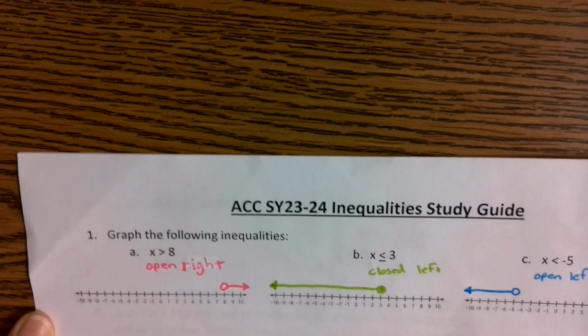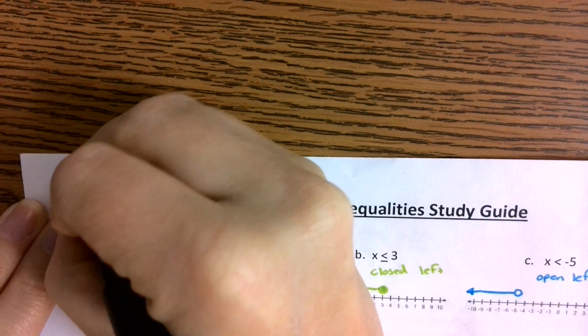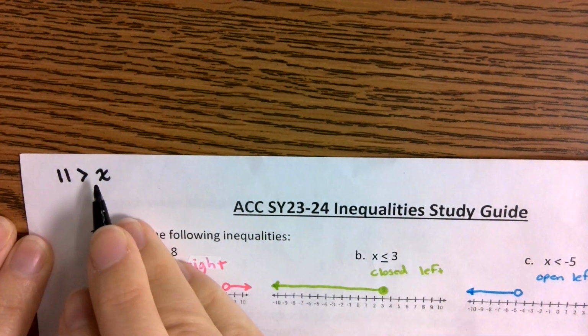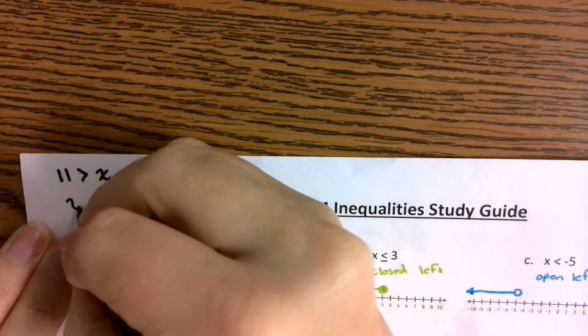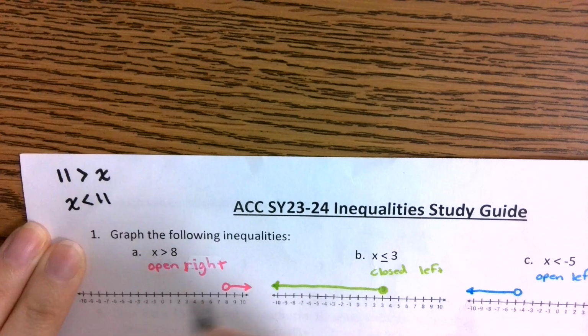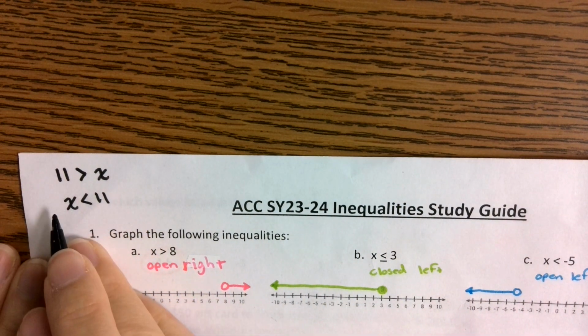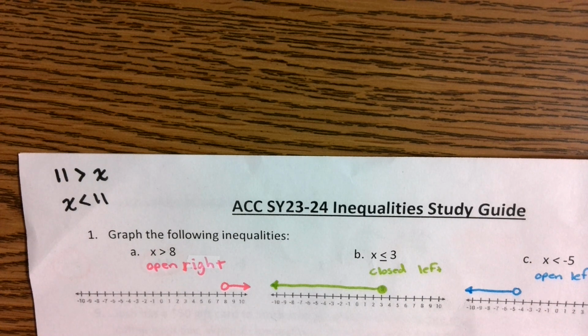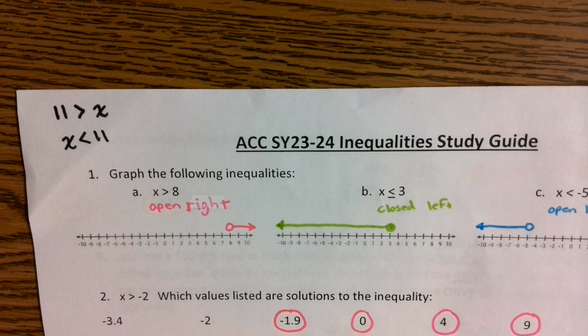So for example, if you see something that says 11 is greater than x, you do not want to graph it going to the right. You would want to rewrite this as x is less than 11, and it would be an open circle going to the left. Open at 11 goes to the left. You want to make sure that you rewrite them so that your variable is always on the left side. Variable must always be on the left side.